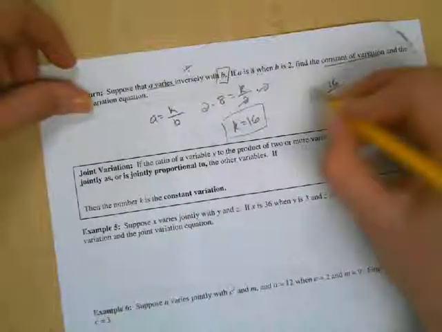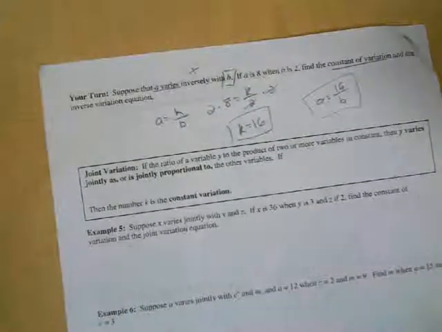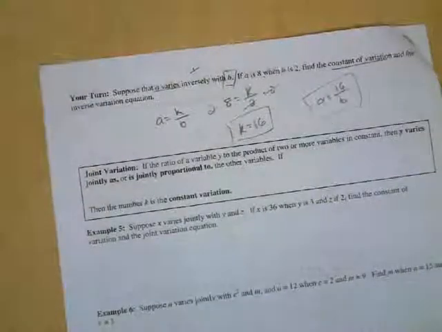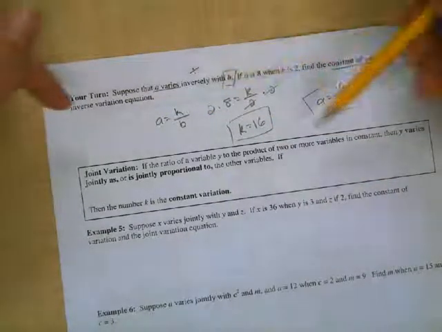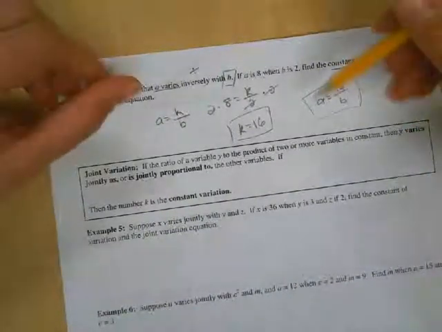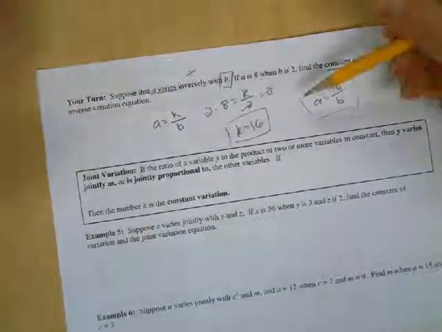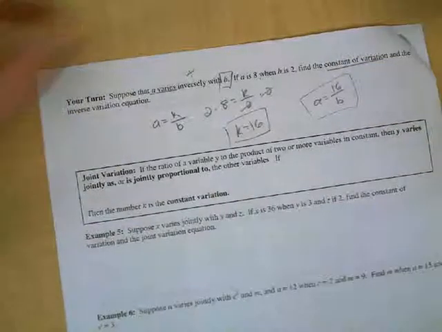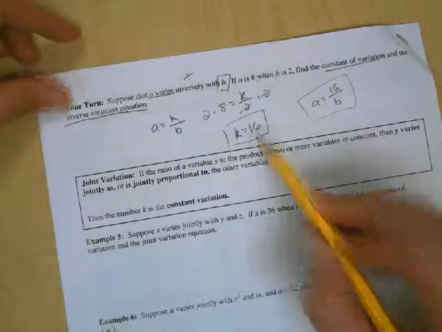I highly suggest that you are very careful when you read problems. This is true of all problems in math ever in the entire world. Read them very carefully. Make sure you are actually answering the question asked. Don't just get the constant of variation and stop. This one says find the inverse variation equation. Later on they're going to ask other things and we'll get there. But later on they might ask you to find the variation equation and then tell them what b is when a is 7. There might be some extra steps to it, so make sure you're paying attention to what they're actually asking for. They wanted a constant of variation, got it. Inverse variation equation, got it.